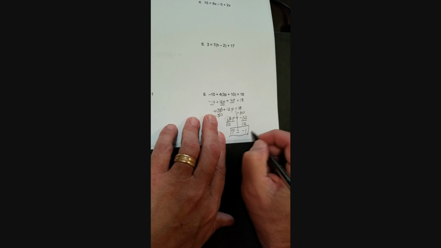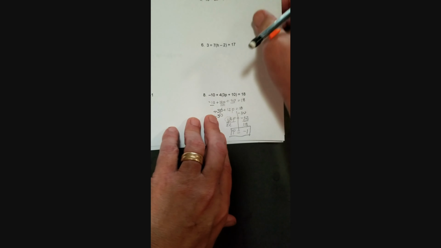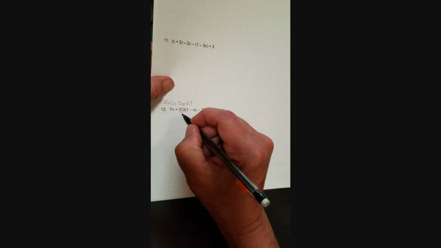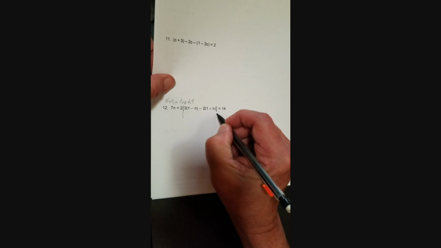And so these are going to be fairly simple. And I've left number 12 as an extra credit. And remember on this that the brackets, just use those as an extra parentheses.